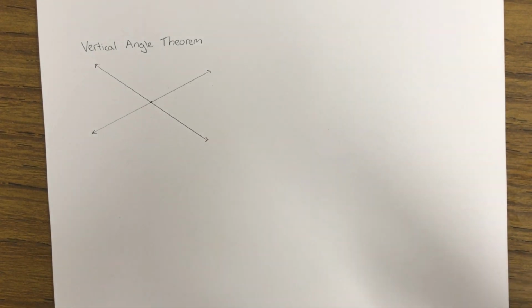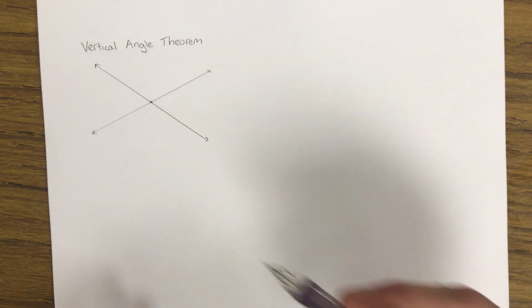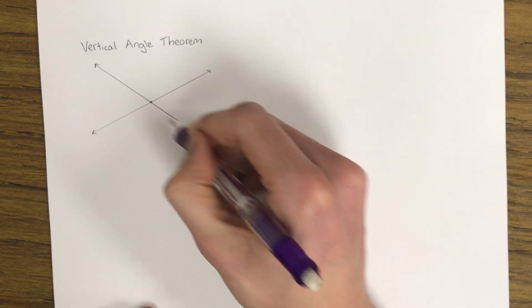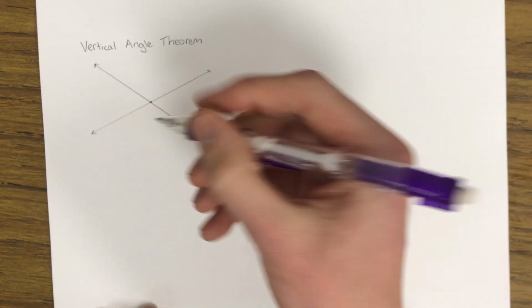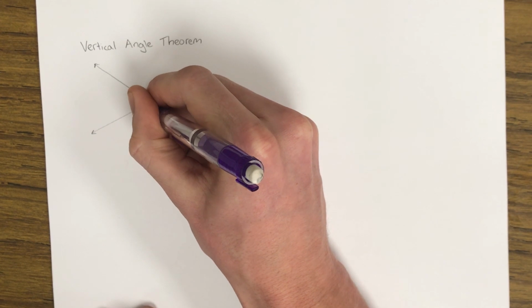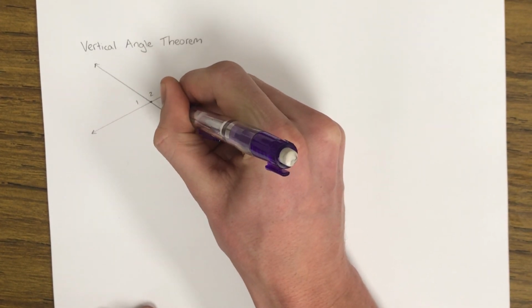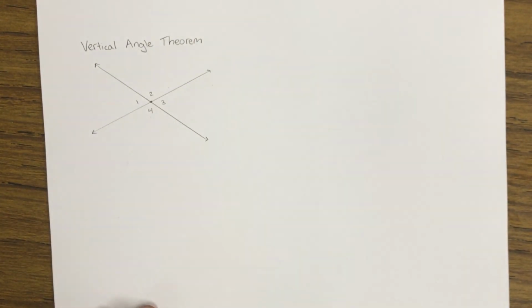whatever type of line, segment, ray, whatever they are, that they are a straight path. And the theorem is that if we have this condition, if two straight lines cross each other, that the opposite angles are going to be congruent. So just for showing how that's true, I'm going to number these 1, 2, 3, and 4.